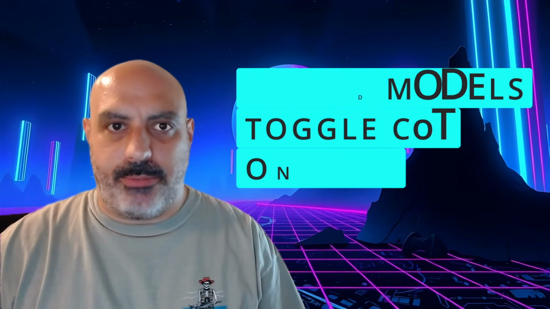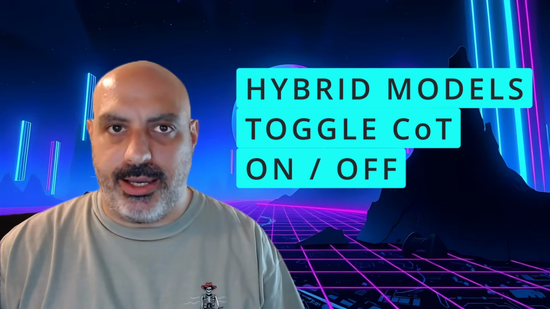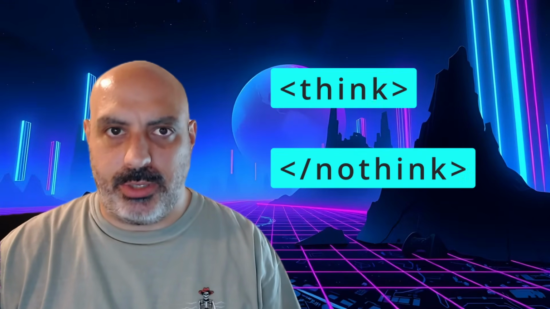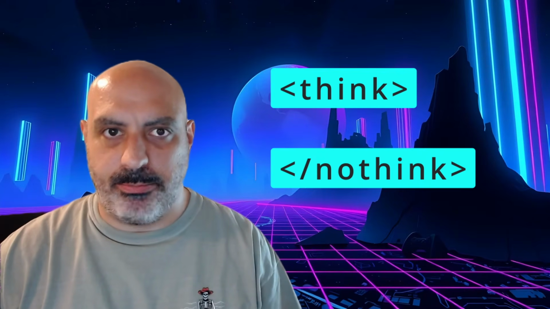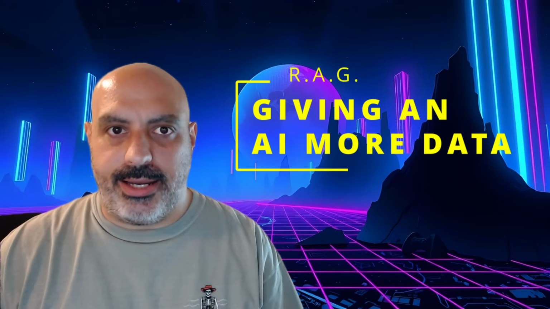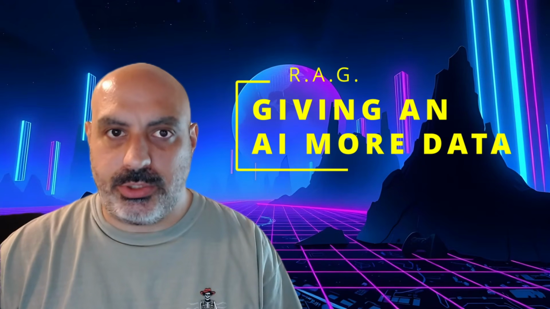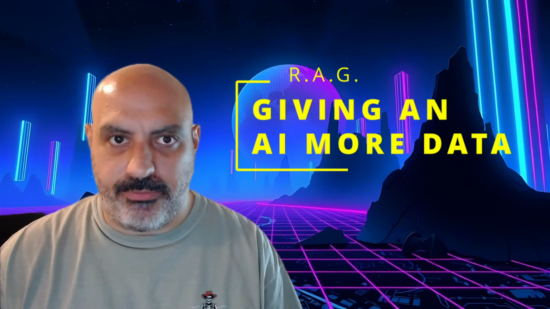There are also hybrid reasoning models that can toggle the thinking on or off. Sometimes in a template you would use think tags, or some software has a button you can press to turn the thinking mode on or off. Something to be aware of is that an AI's knowledge is limited to its training data, and its knowledge cutoff is going to be the cutoff of what training data it has.